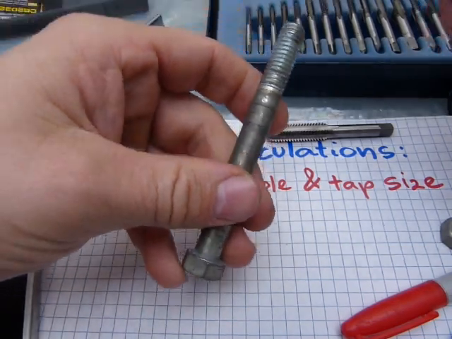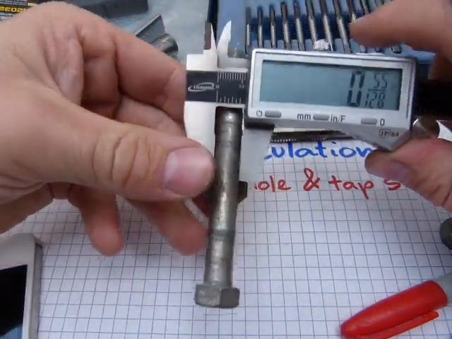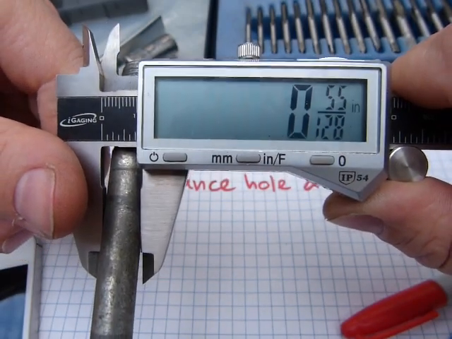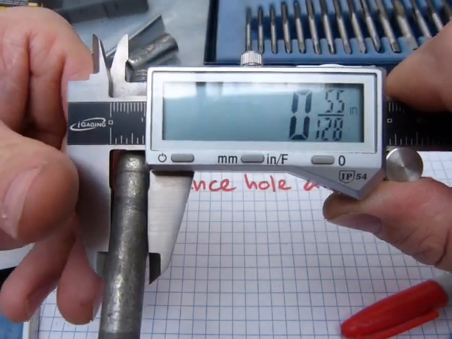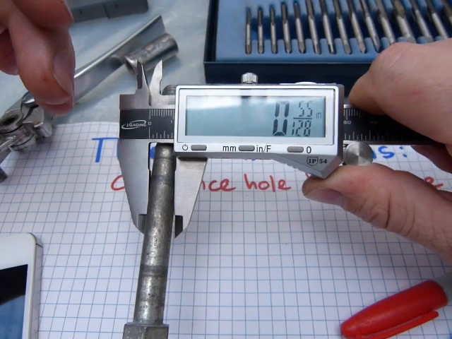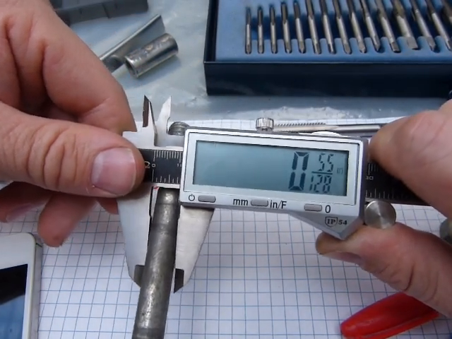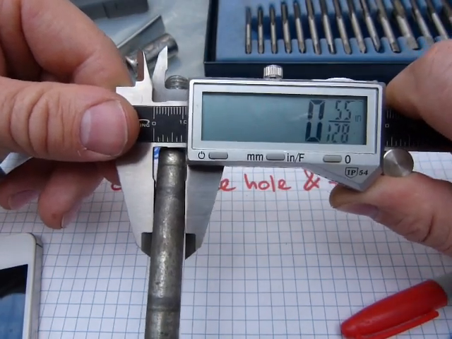This is a 7/16 bolt, and if I clamp it in there, it's not 7/16 of an inch, it's 55/128 of an inch. And the equivalent fraction for 7/16 of an inch would be 56/128.